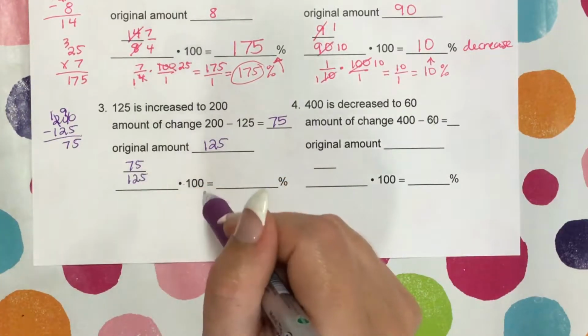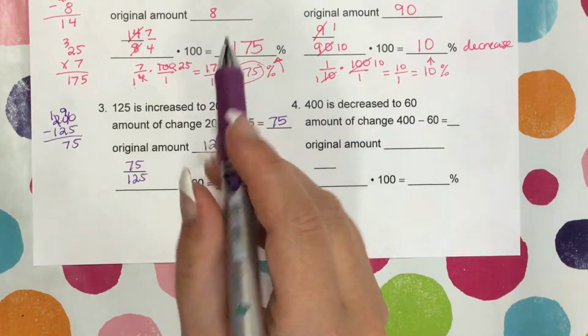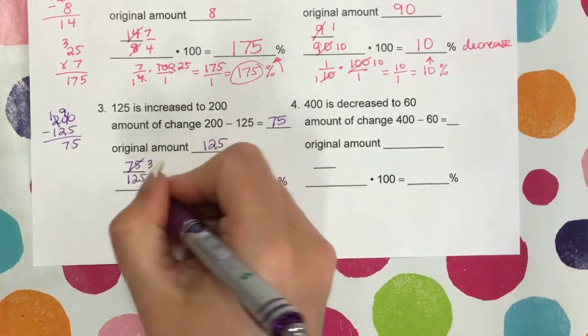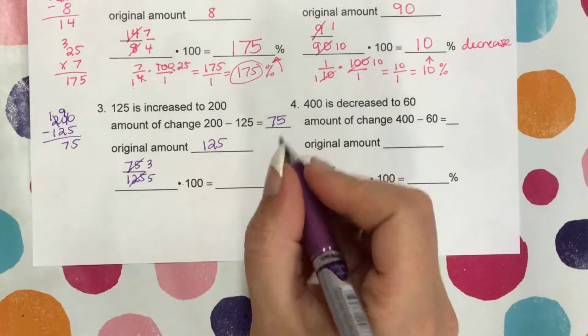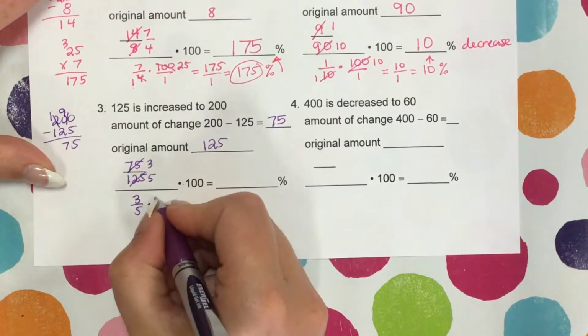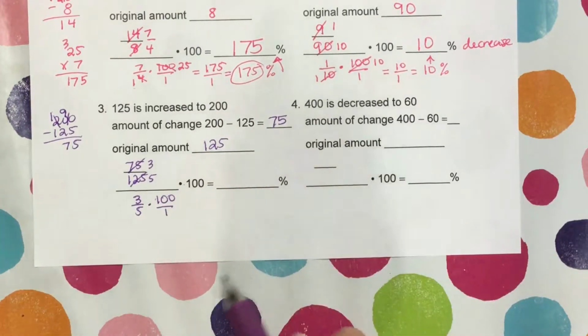And the answer is yes. I know that 25 goes into 75, and it also goes into 125. 25 goes into 75 3 times, and 25 goes into 125 5 times. So I end up with 3/5 times 100, and I'm going to make it 100 over 1.